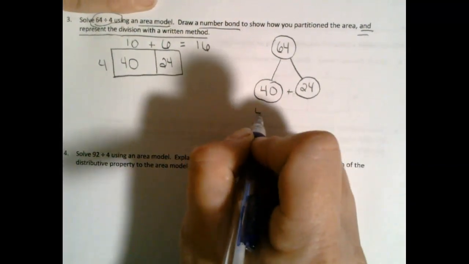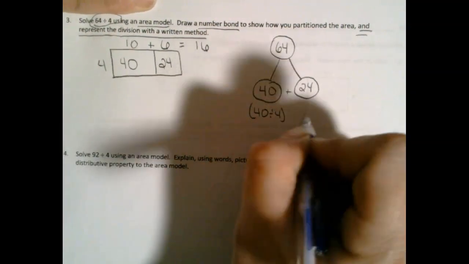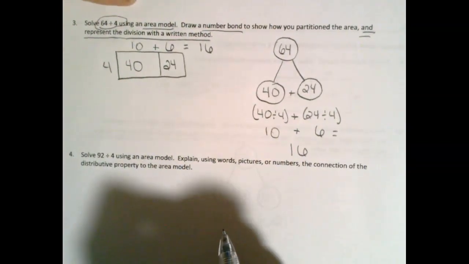And if I divide both of those by 4, I would do the distributive property here. I'd have 40 divided by 4 plus 24 divided by 4. So 40 divided by 4 is 10, plus 24 divided by 4 is 6. So 10 plus 6 would equal 16.